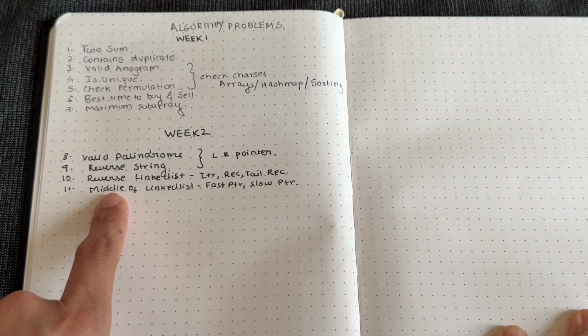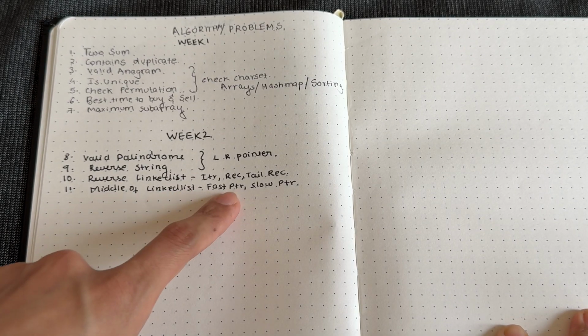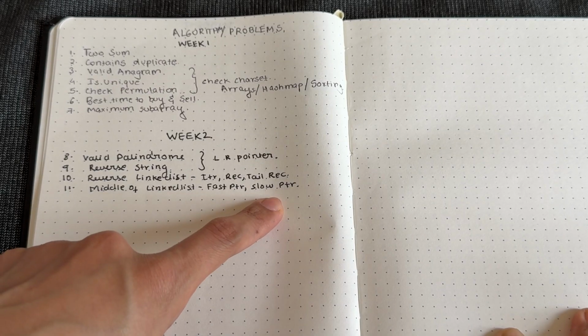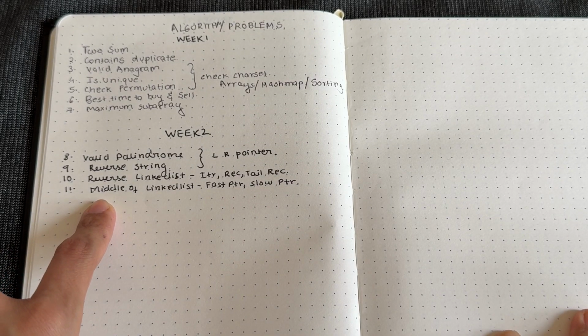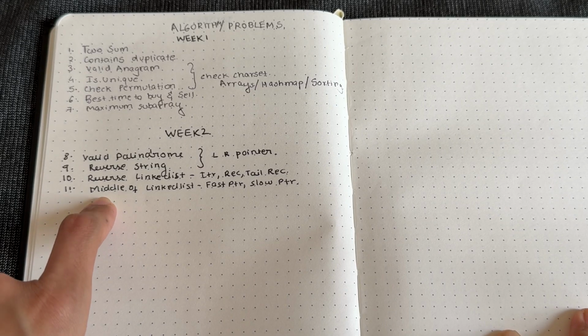In the next one, middle of the linked list, we again use two pointers, a fast pointer and a slow pointer. These were all the problems that I solved, and I'm pretty confident in all of them now.